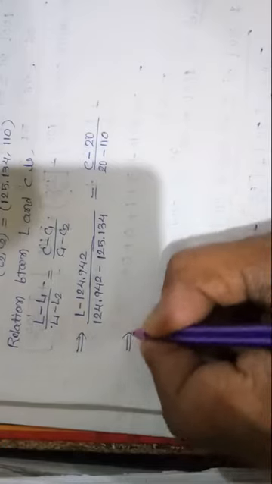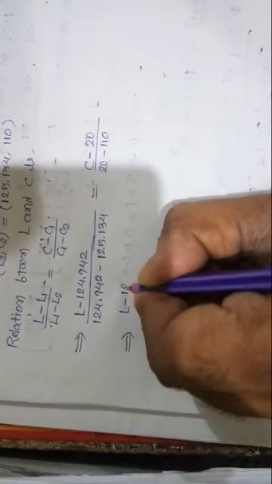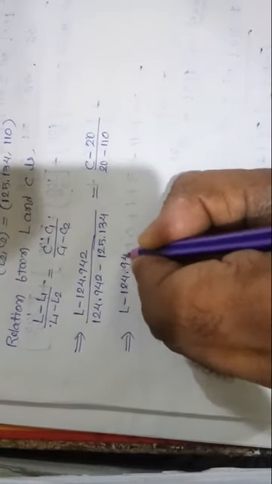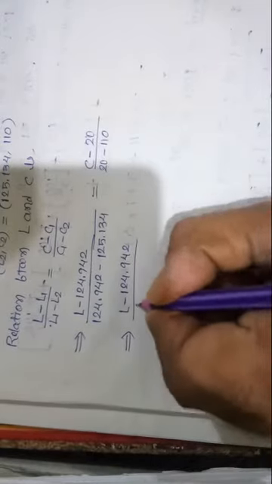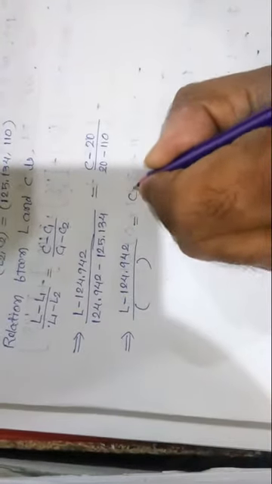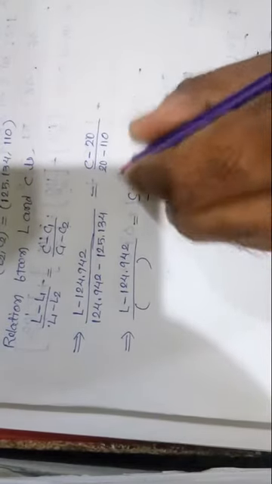So we get L minus 124.942 upon a value you have to find yourself, and here C minus 20 upon minus 90, my friend, 20 minus 110.